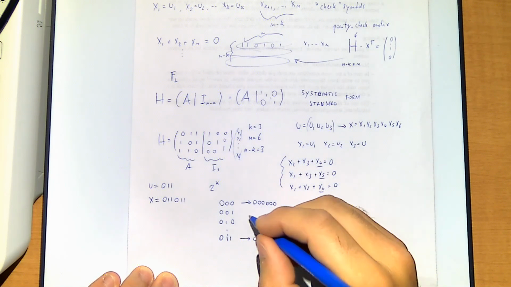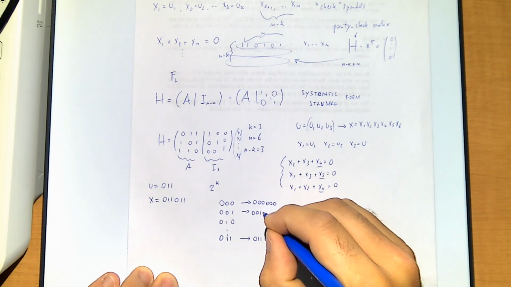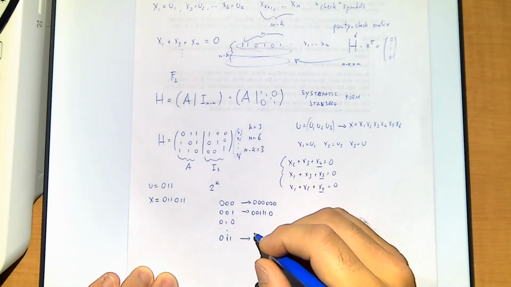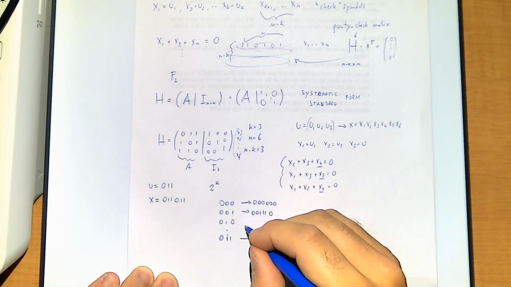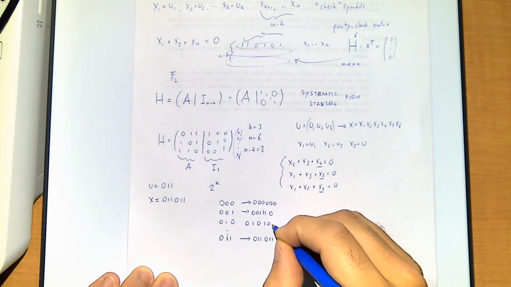And so on. So then this gets encoded into 0, 0, 1, 1, 1, 0. This gets encoded into 0, 1, 0, 1, 0, 1.